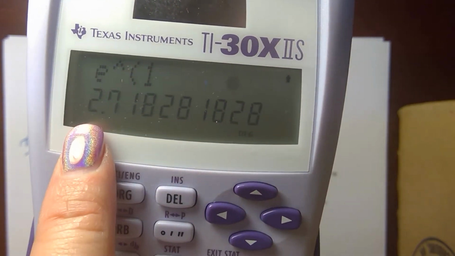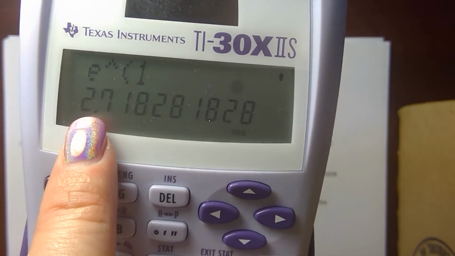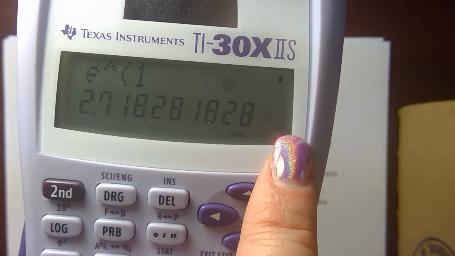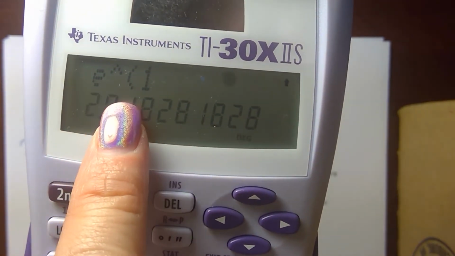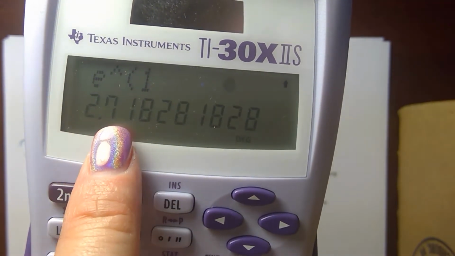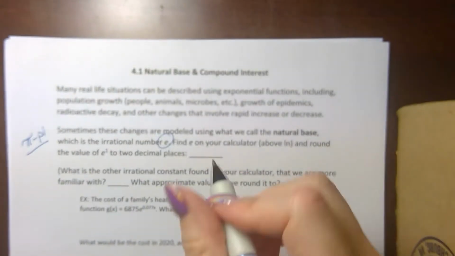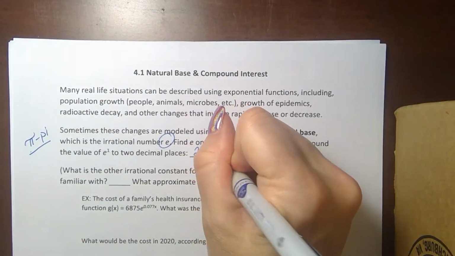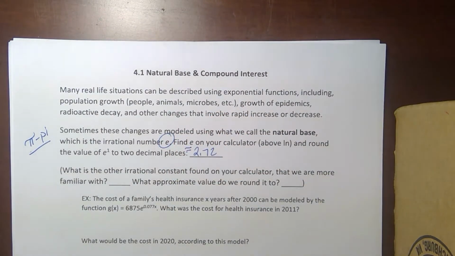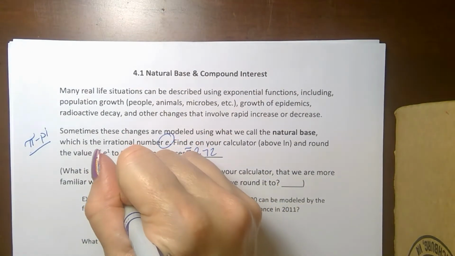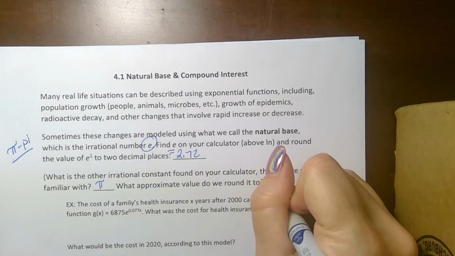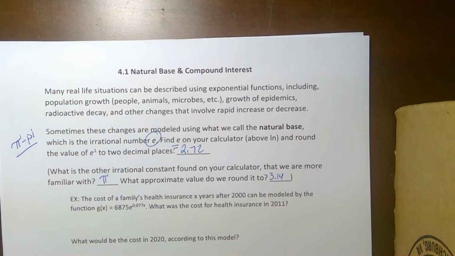Just like if I had done pi to the first, it would be 3.14, etc., till I ran out of space. E to the first, just e, is 2.7, almost 2. We're going to round it off to 2 decimal places. So e is approximately 2.72. What is the other irrational constant found in your calculator? That one is pi, just like we mentioned, and we round it to 3.14 generally.